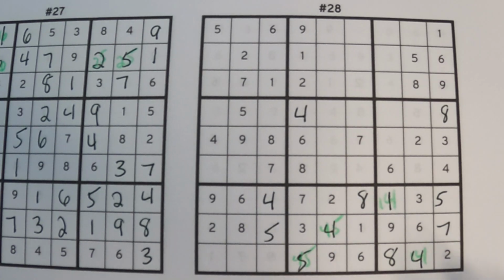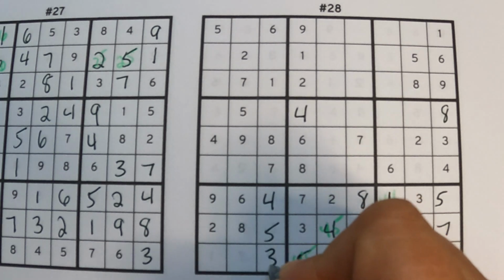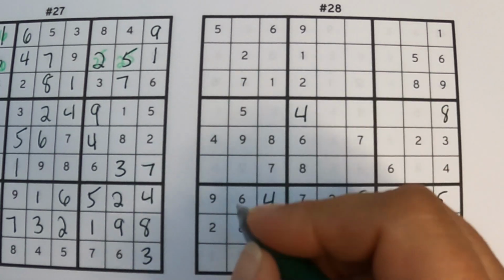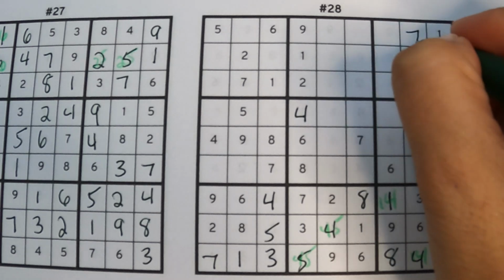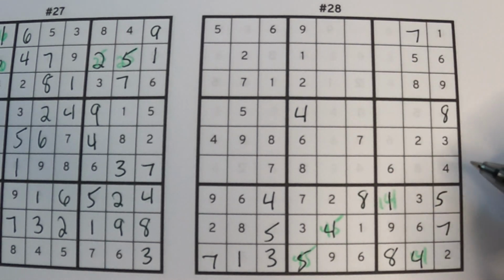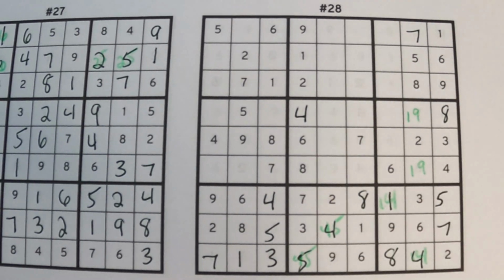For this box now, we're missing 1, 3, and 7. We've got 1 and 7 here, so this is our 3. 7 here, so 1, 7. For this column, we're missing 1, 7, and 9. We've got 1 and 9 here, so this is our 7. I don't see any other help. So 1, 9, 1, 9.